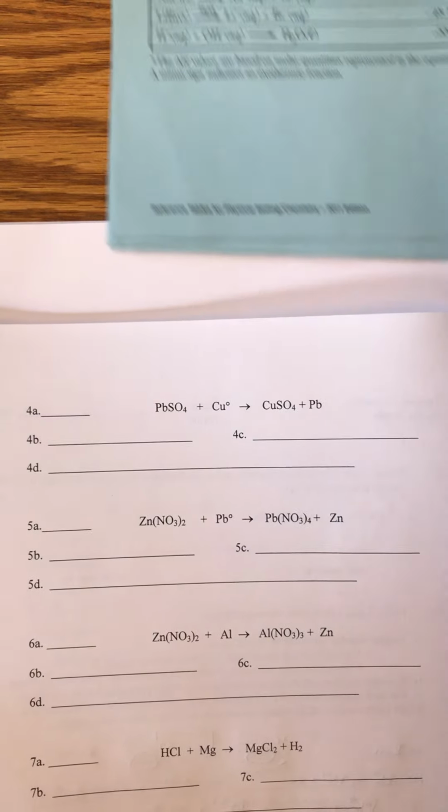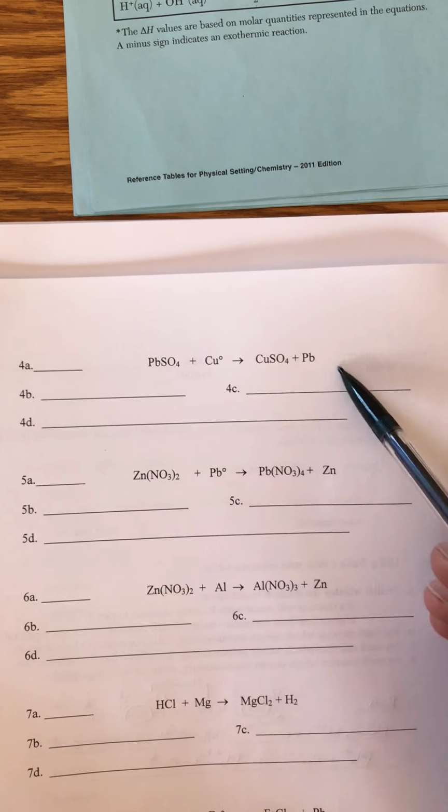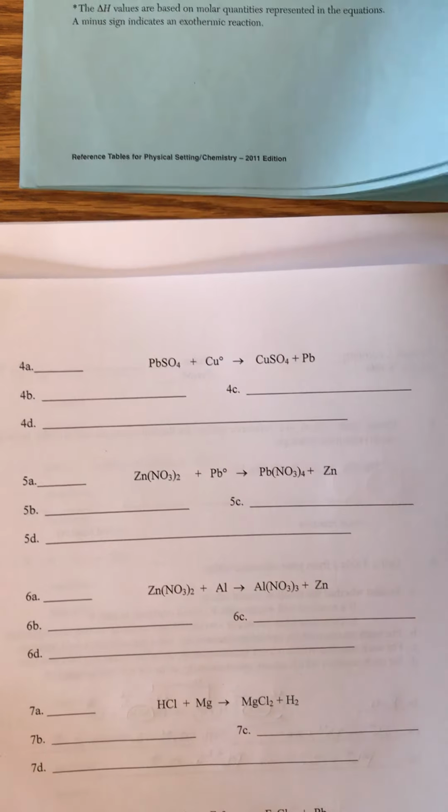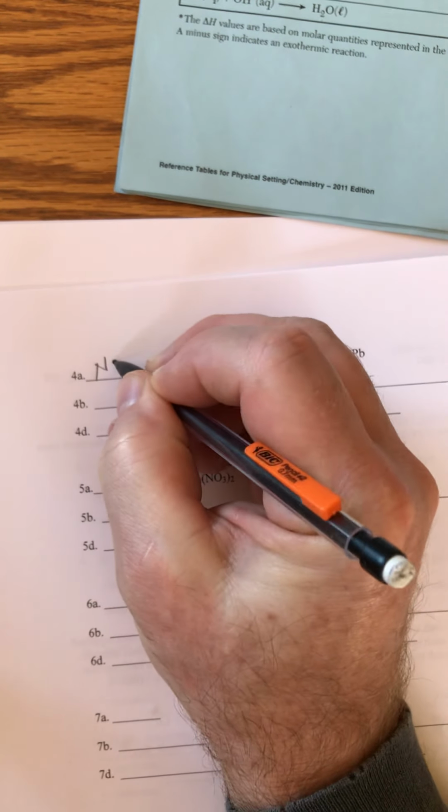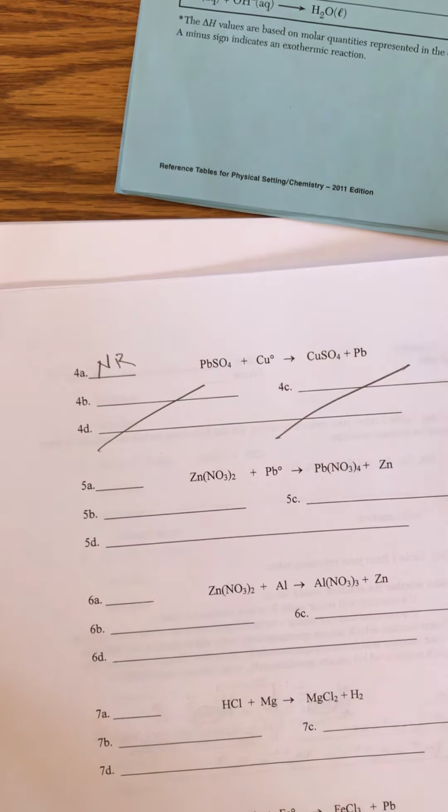Let's look at number 4. Is copper more reactive than lead? Is the free element more reactive? I don't think so. I think it's the opposite one of what we just did. Here's copper, here's lead. Copper can't replace lead, so number 4 you would just say no reaction. I don't have to worry about that stuff.